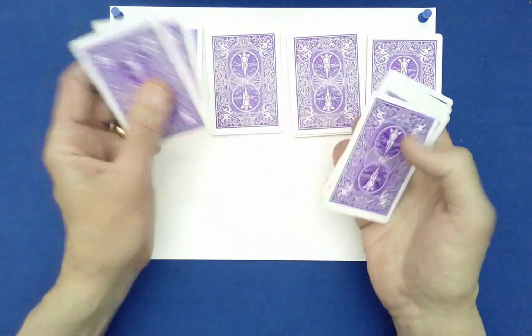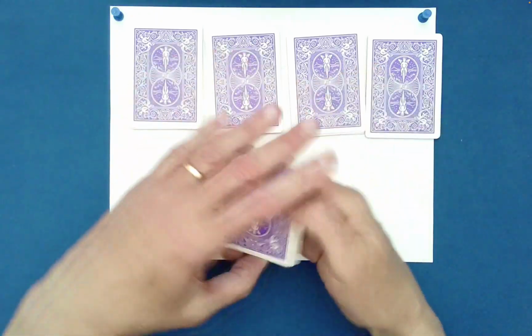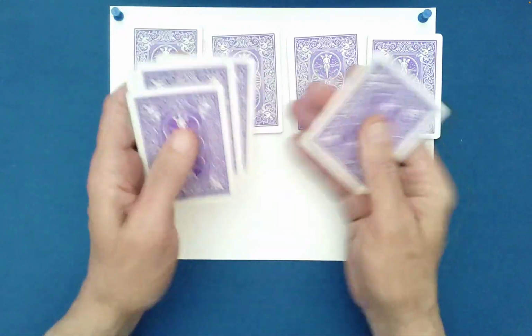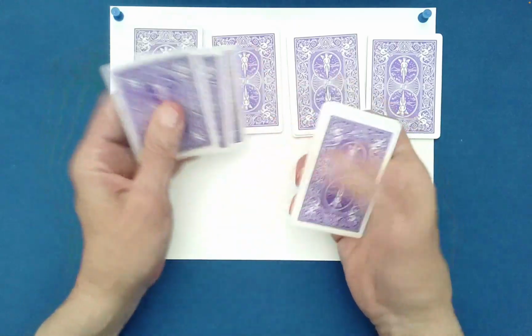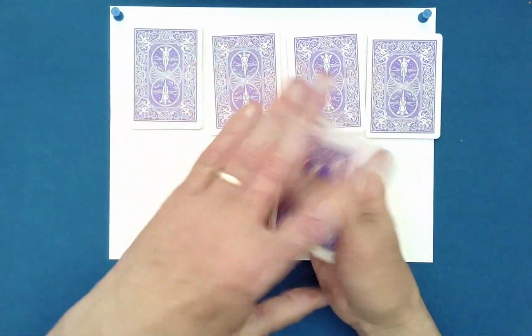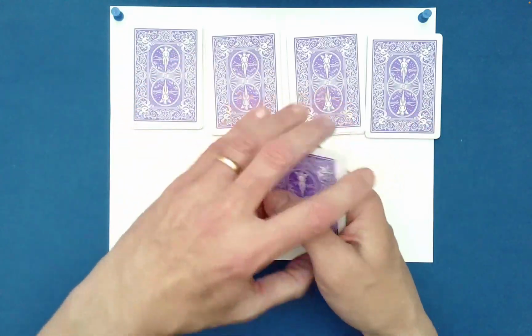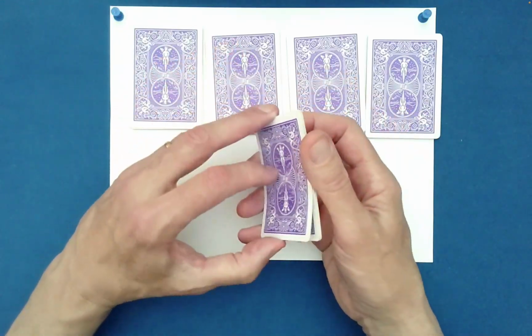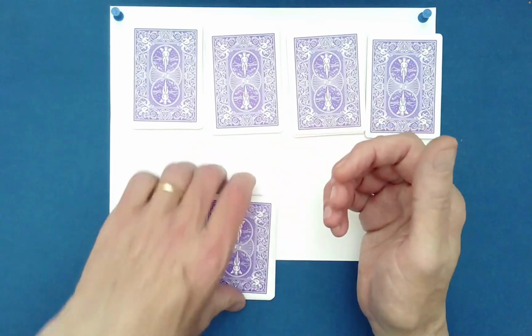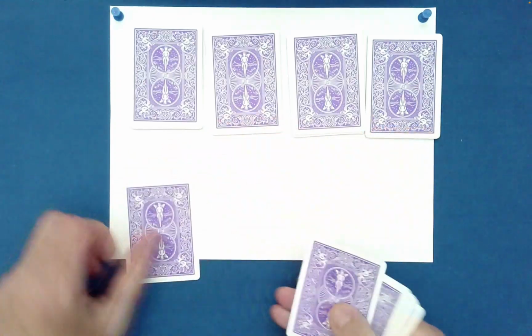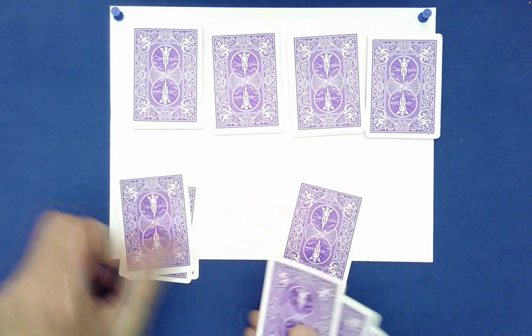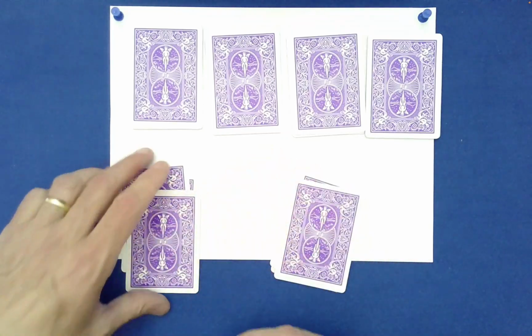Okay, and then from here, if you were here, I would just have you perform a Charlier shuffle, which is what I'm doing here. It really is a messy little shuffle, or you can just cut the cards if you would like. Okay, and then to finish, we'll go ahead and just deal the cards into 4 piles.